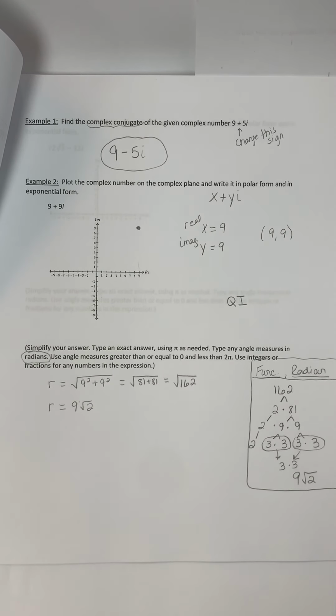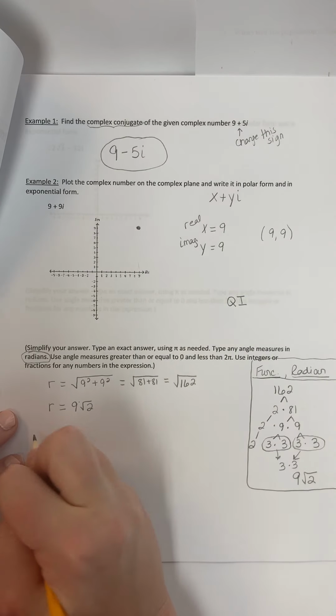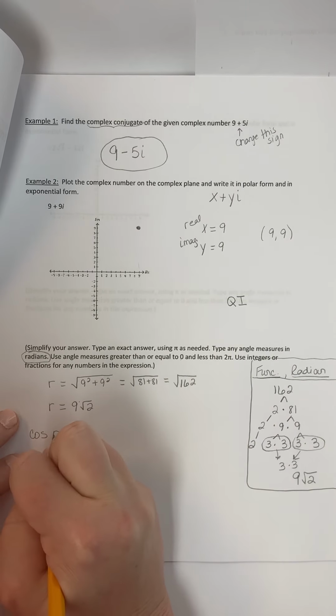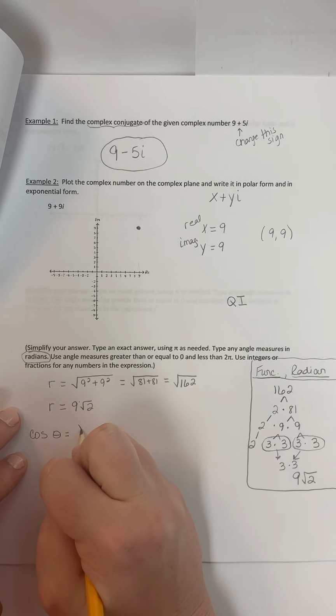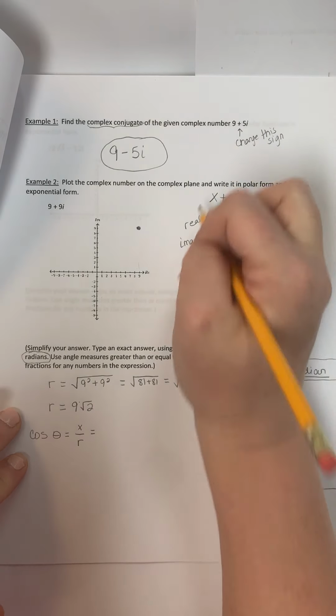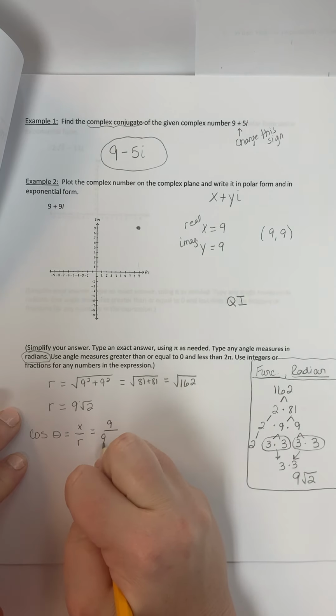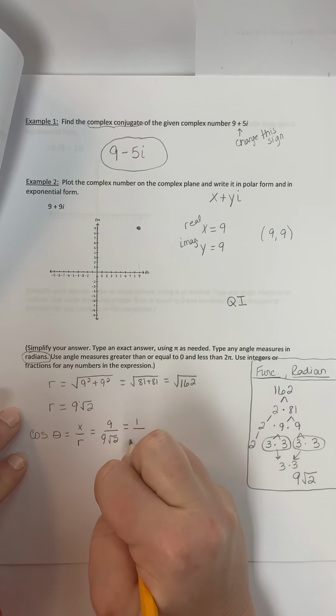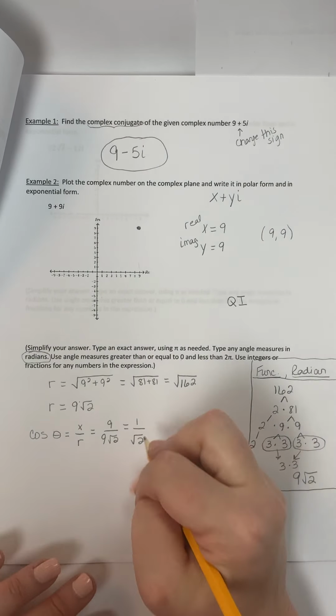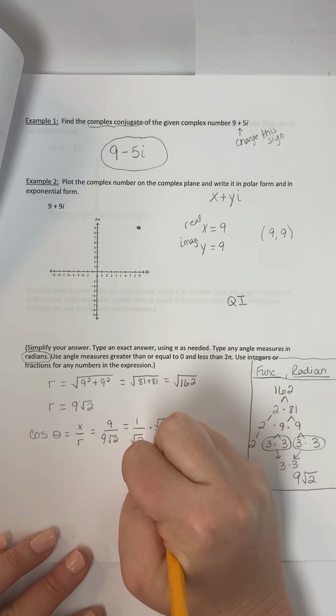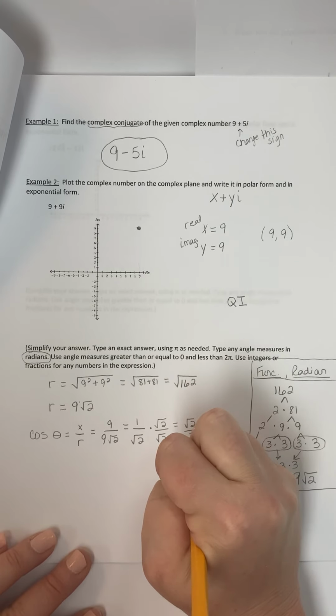Now you can absolutely use tan theta, and we're actually going to do that as well, but I think it's easier to also find cosine theta and sine theta. I think it's easier for students to find on the unit circle, especially since we're dealing with radians. So I'm just going to show you all the different ways. If I were going to find cosine theta, it's x over r. My x is 9. My r is 9 root of 2. If I clean that up, I get 1 over the root of 2. Now I'm going to have to rationalize that, and I get root of 2 over 2.